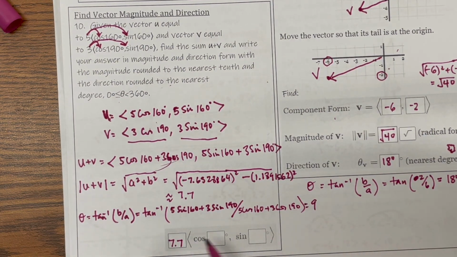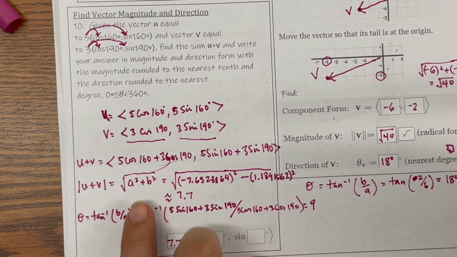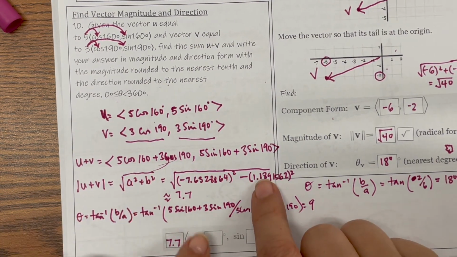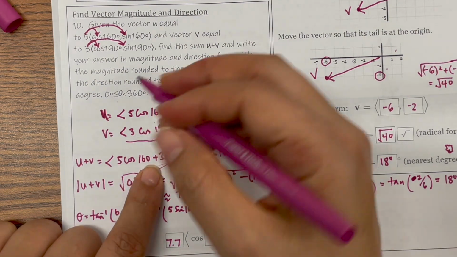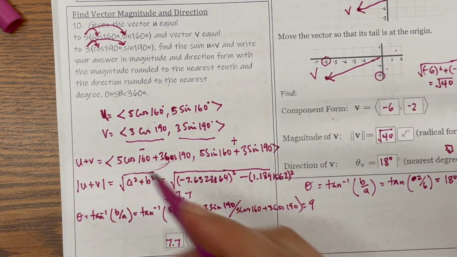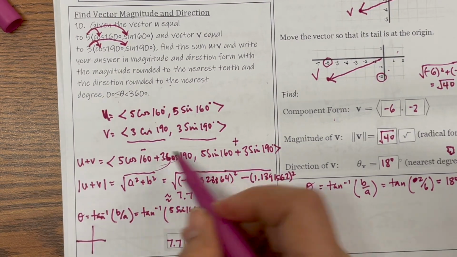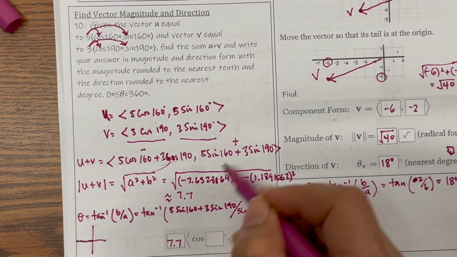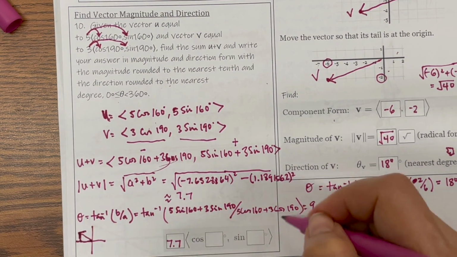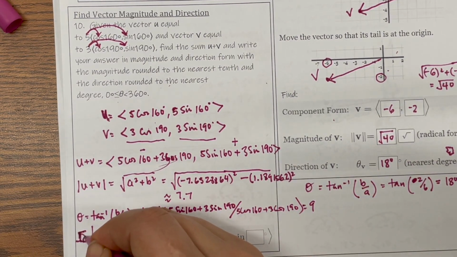Okay, now we know that this u plus v, all right, because this one's negative and this one is positive, right? So if I was to draw that, x would be negative and y would be positive, it would be somewhere in here, right? Which means that this 9 is the reference angle right there.